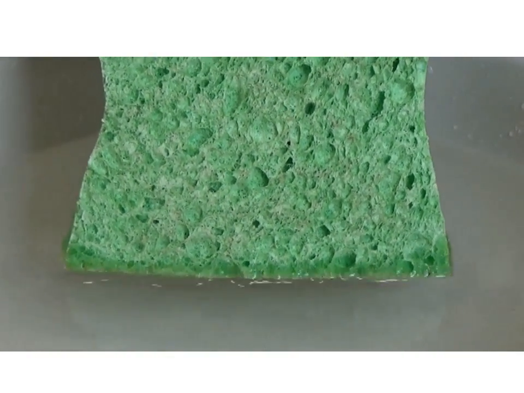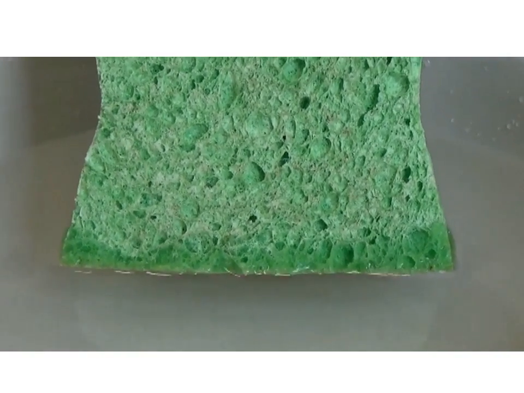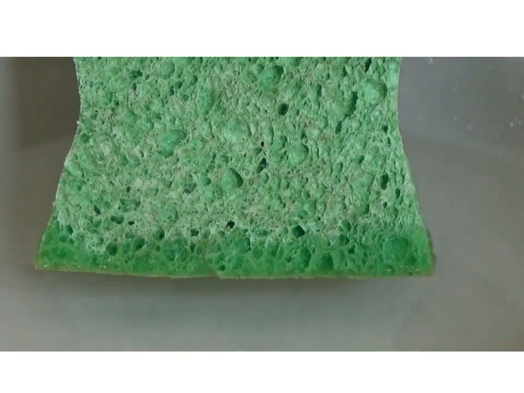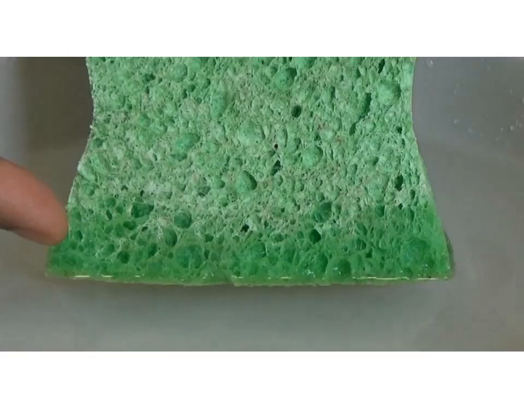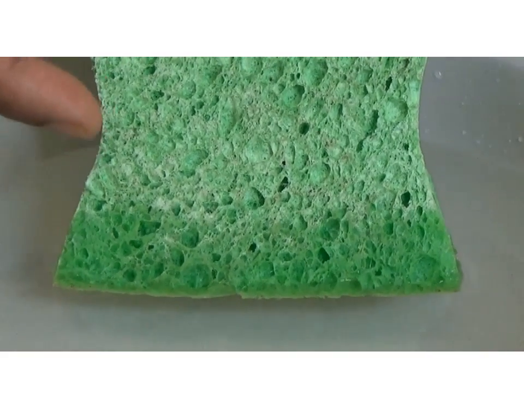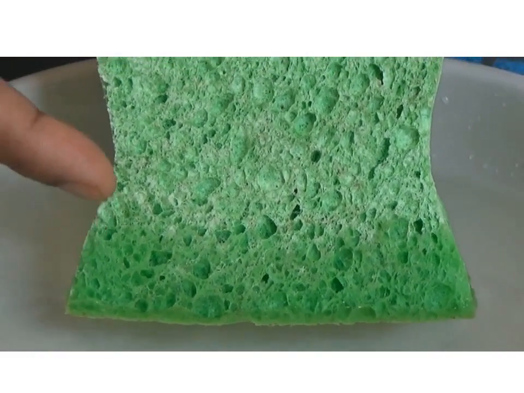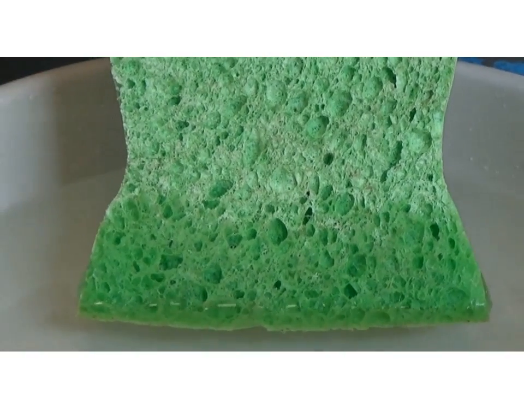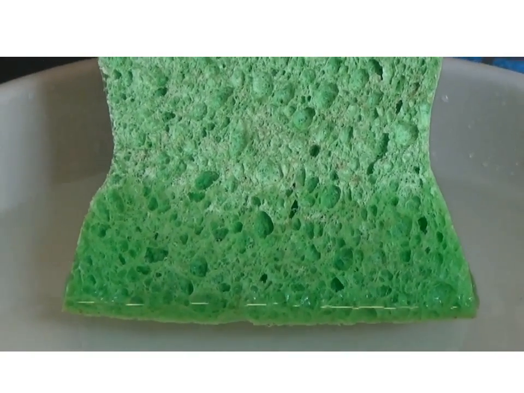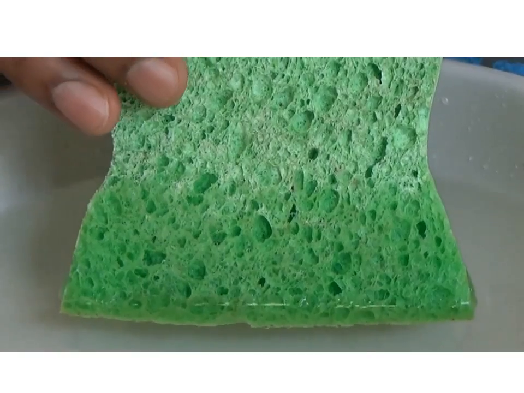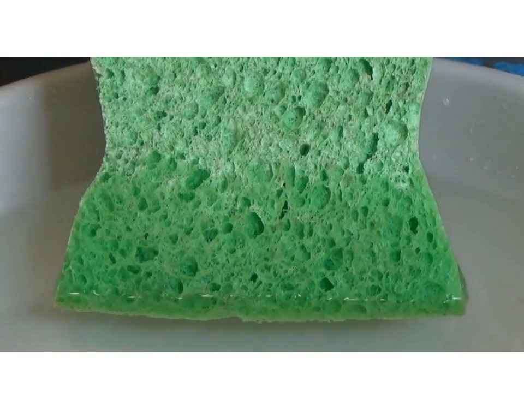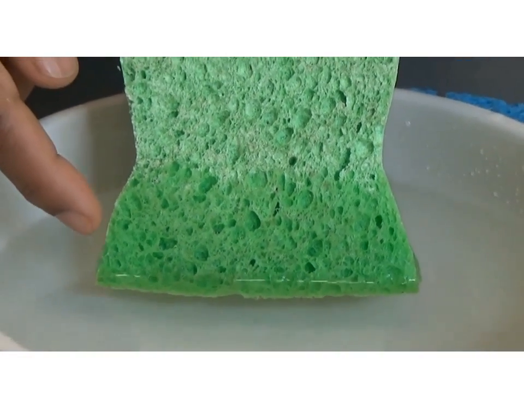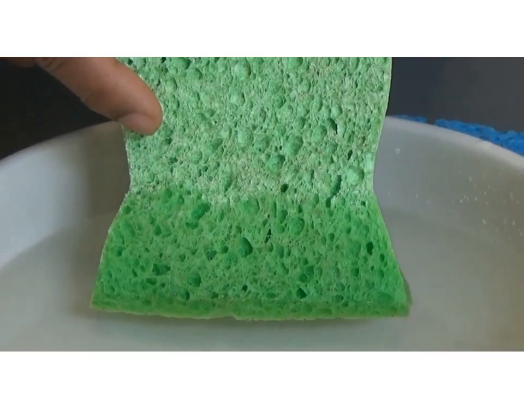And so before, water was coming out of the sponge, but now as you can see, water is coming up. It's not coming out, it's coming in. It's actually, water is getting attracted. So there's attraction between the sponge molecules and water, and it's pulling water into the sponge.